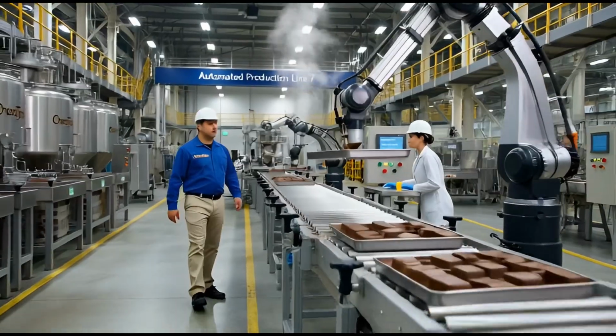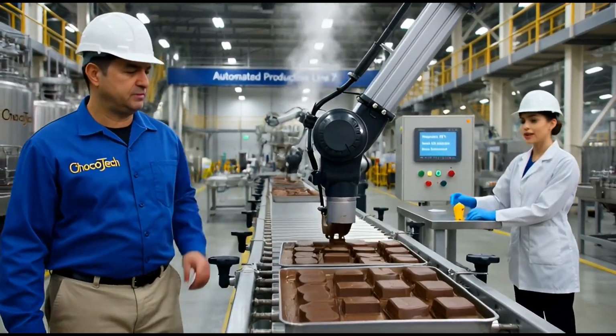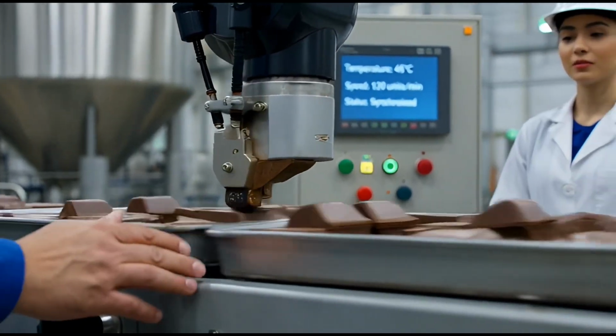Initiating the pour sequence now. Confirmed. Systems are synchronized. Quality looks excellent. Proceeding. Packaging module is ready. Excellent. On to the next batch.